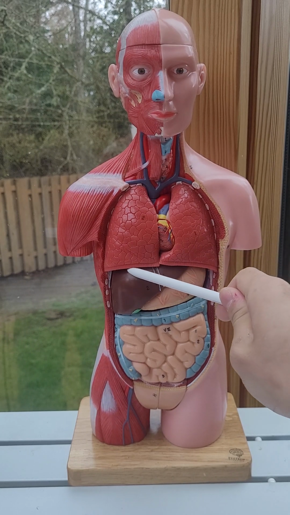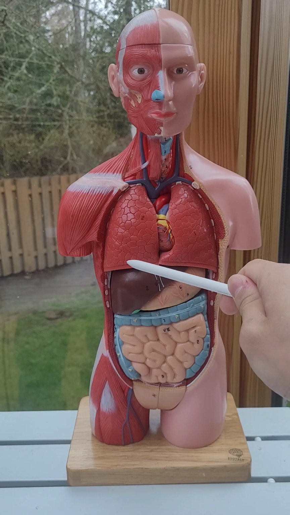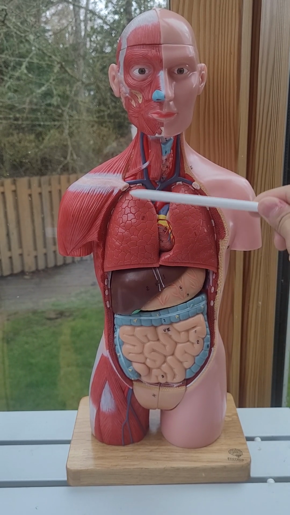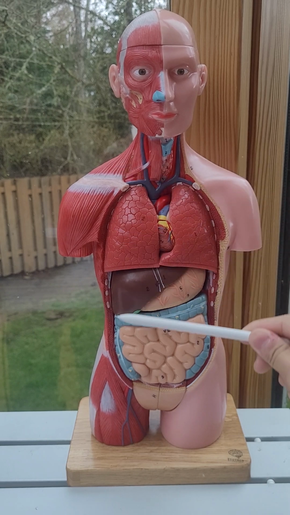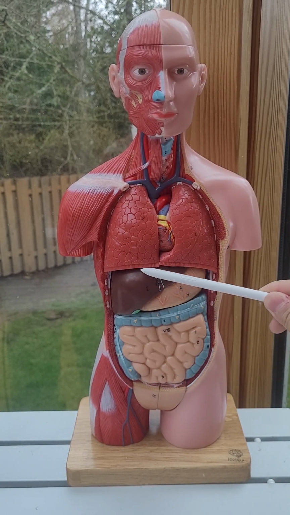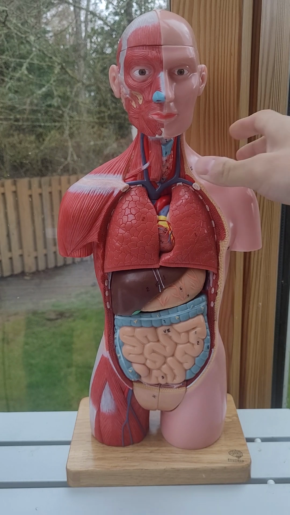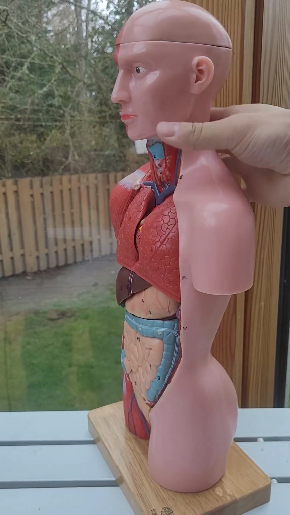Or you can also think of this. This is your diaphragm muscle. Your diaphragm is what separates the thoracic cavity, which is more superior, from your abdominal pelvic cavity, which is more inferior. And then next you have your coronal plane.